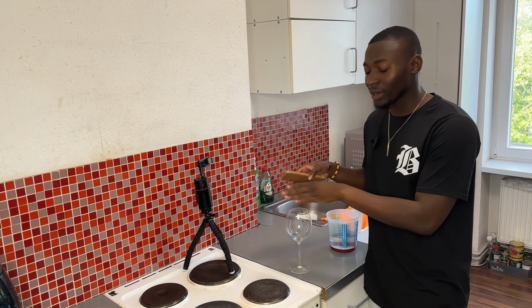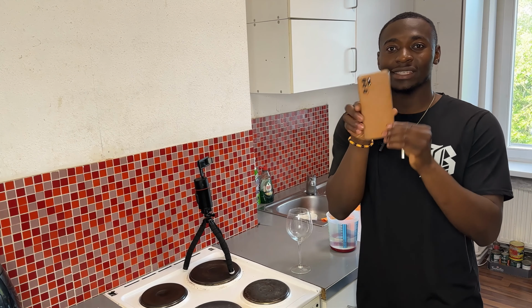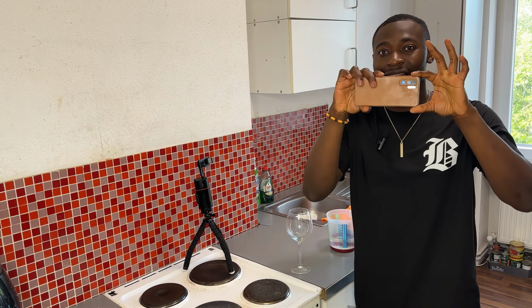Now, once everything is set, you can go ahead and start the recording and make sure that your phone is set to portrait mode instead of like this. So now you can go ahead and start recording yourself.